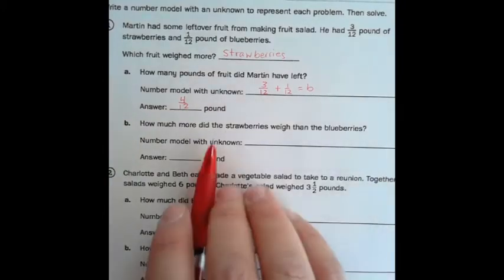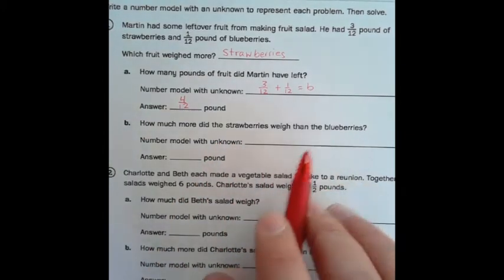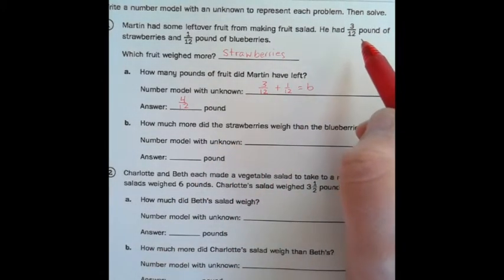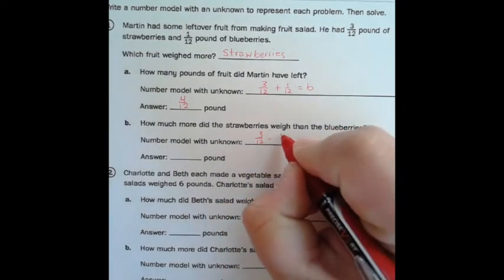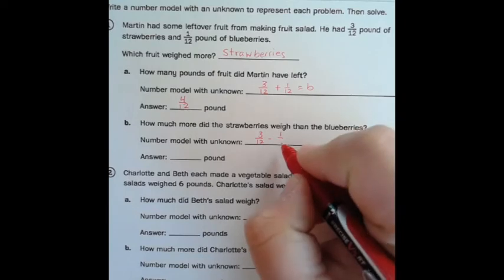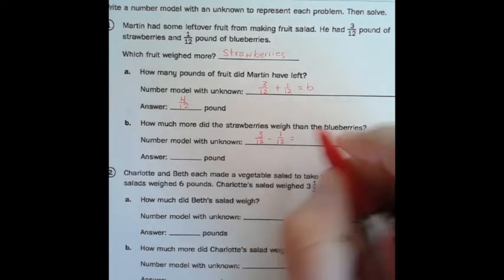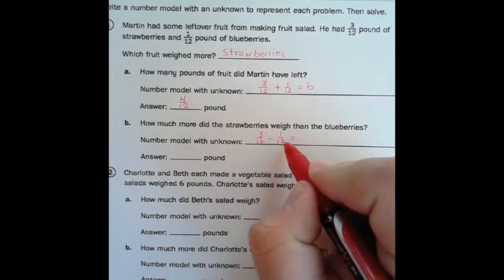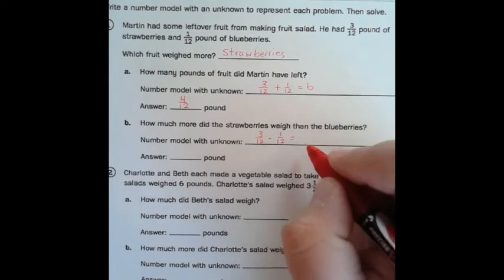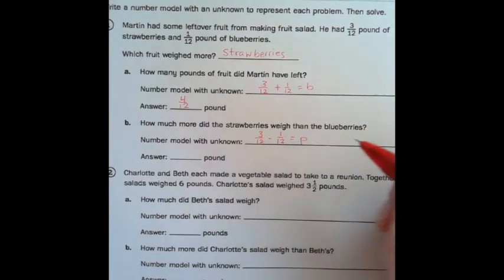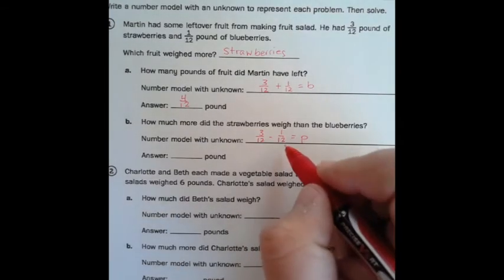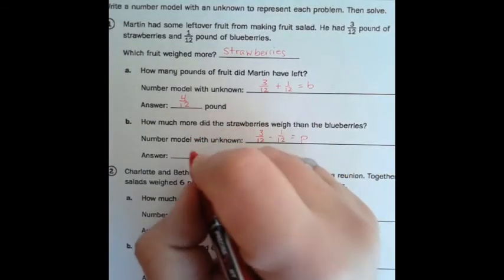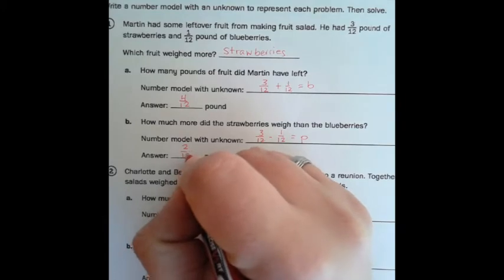How much more did the strawberries weigh than the blueberries? Well, we have to take the 3/12 in this case and subtract the 1/12 of blueberries. So 3/12 take away 1/12, and our unknown again could be P for pounds. So 3/12 take away 1/12, that would be 2/12.